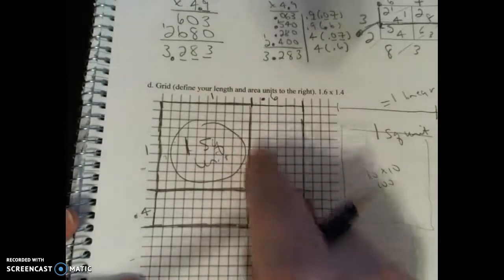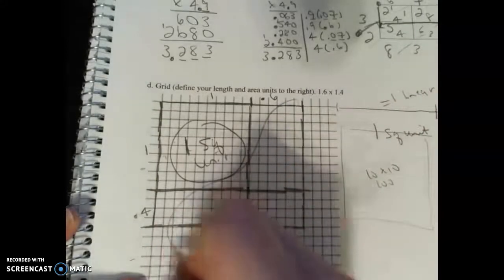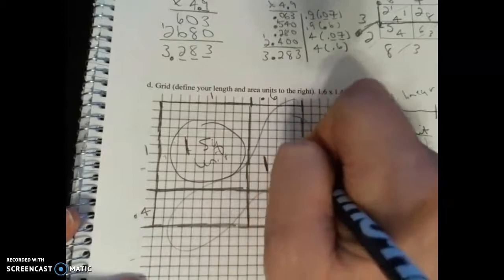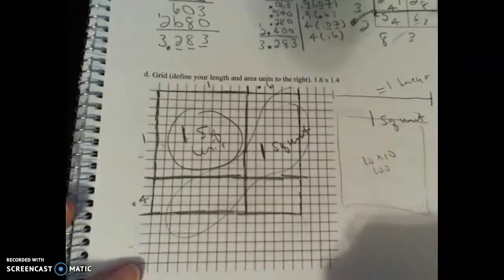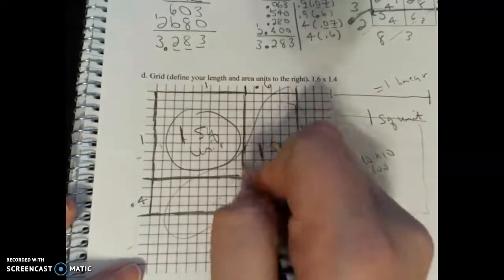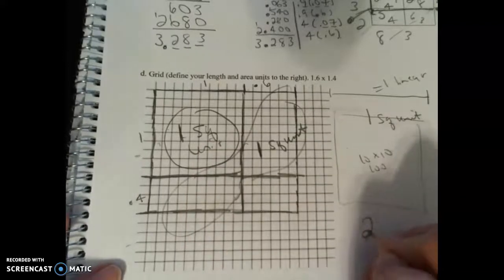So I have longs here, so I have 0.6 and 0.4. So this is 6 longs and 4 longs. Together that would make a flat, which again is 1 square unit. All right, and again, that's kind of these guys. That should get skinnier there. All right, so then so far I have 2 full units.